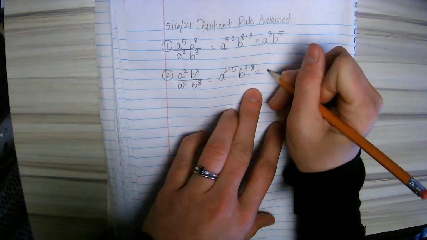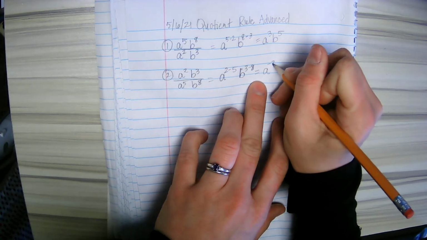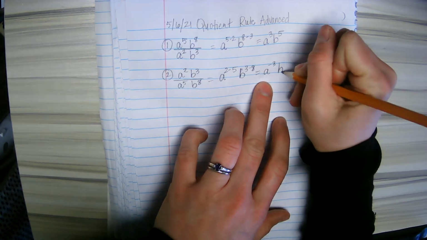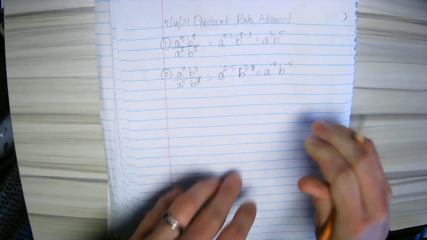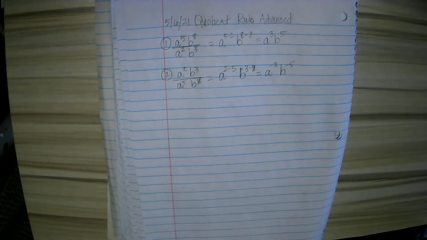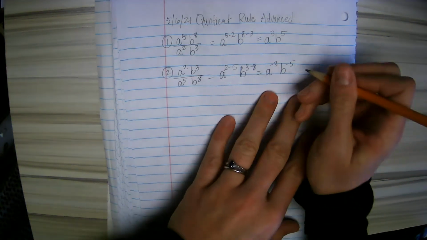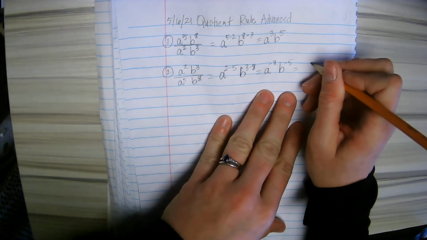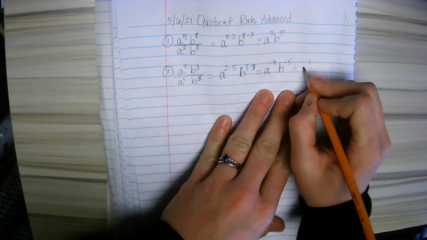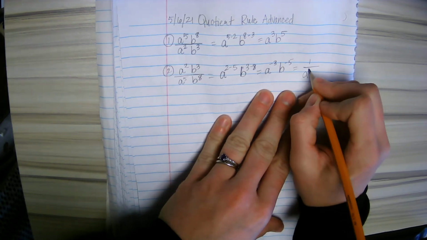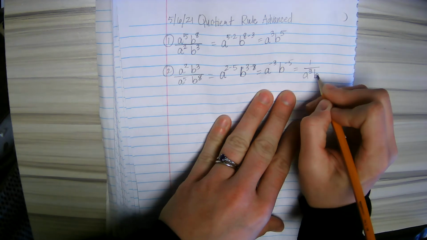So this gives us a to the negative 3 and b to the negative 5. Remember, we don't have any possible way of bringing things to a negative power, but the negative power means that it is below in the denominator. So we would have 1 over a cubed b to the 5th, right?